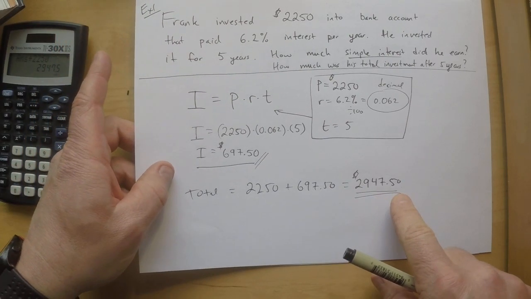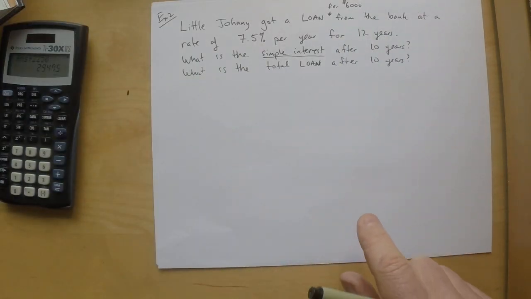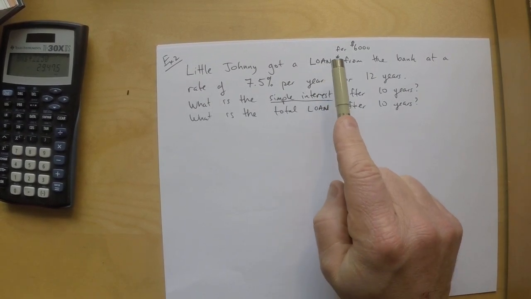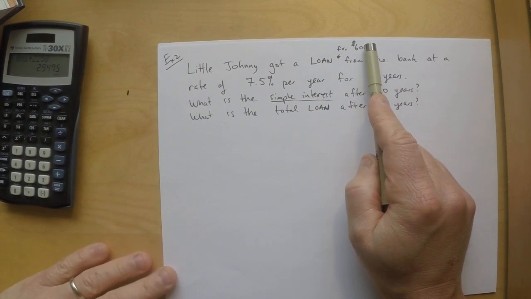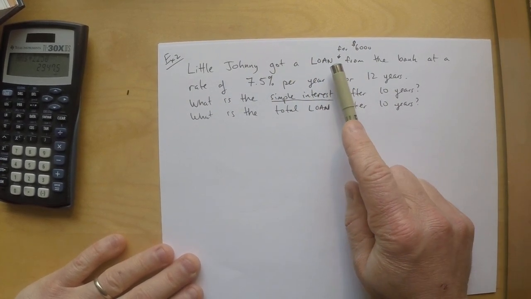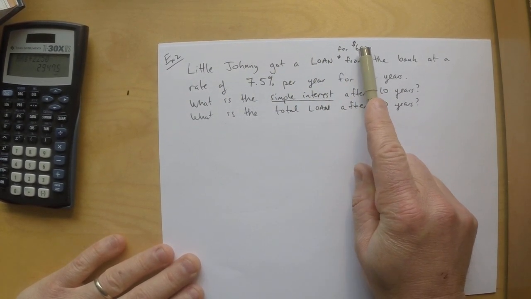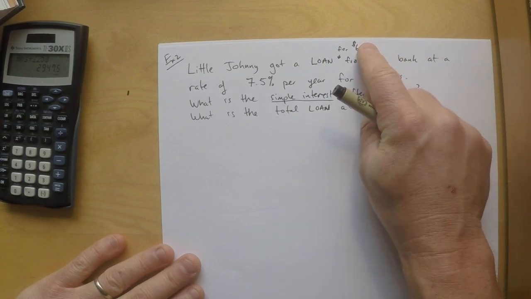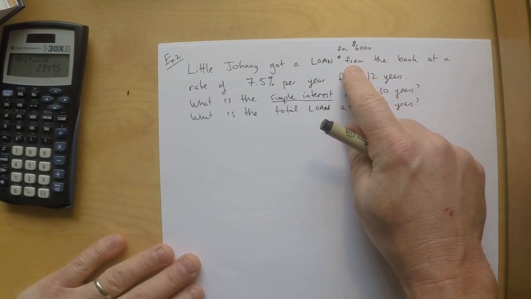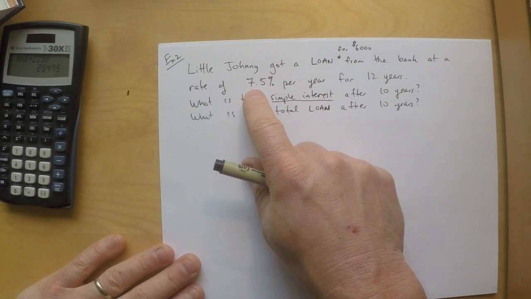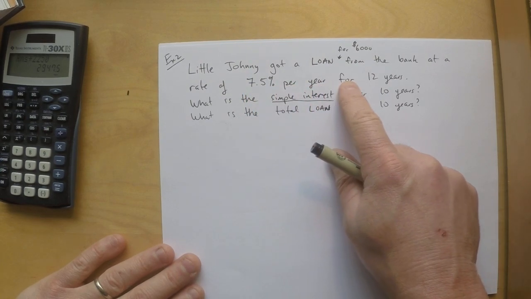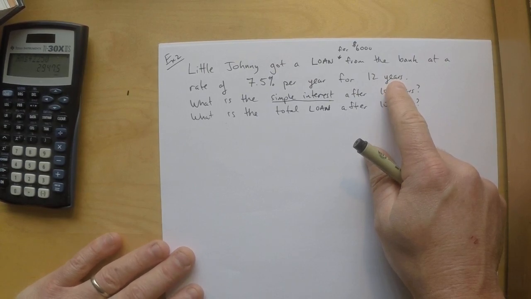Last example will be we'll do a loan really quick. Here's a little question about little Johnny. Little Johnny got a loan for $6,000 because little Johnny wants to buy a moped, and his moped is worth $6,000. He doesn't have $6,000, but he really wants one. So he goes to the bank and says, "Hey bank, give me $6,000." The bank says, "Okay, Johnny, but you're going to have to pay 7.5% interest per year," and he's going to get this loan for 12 years.